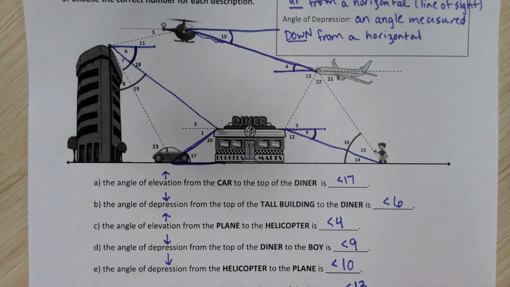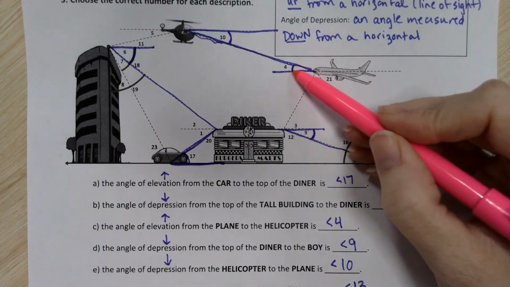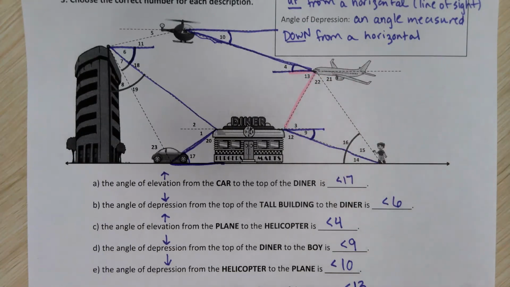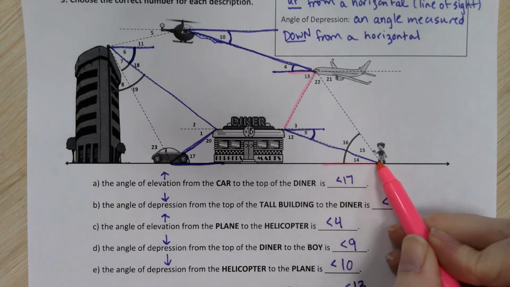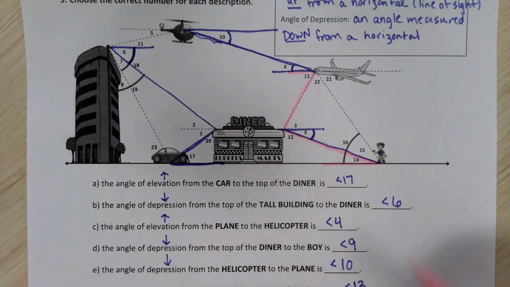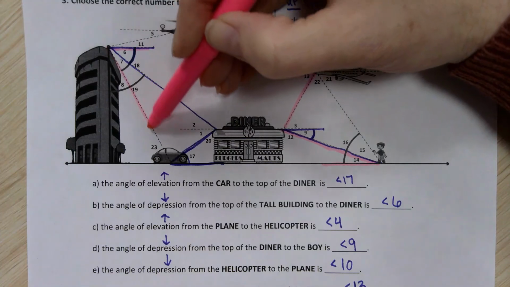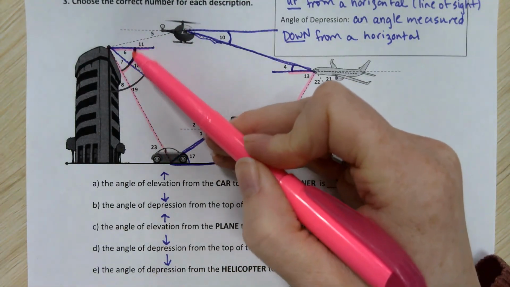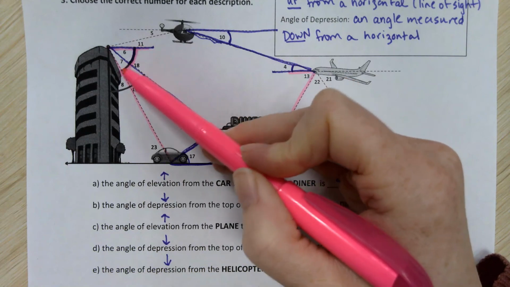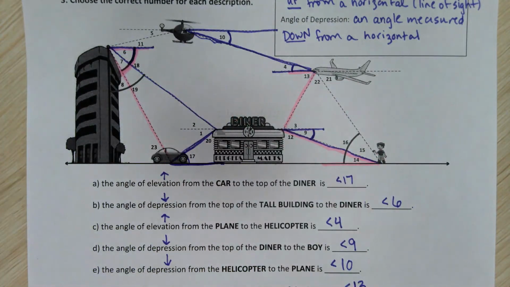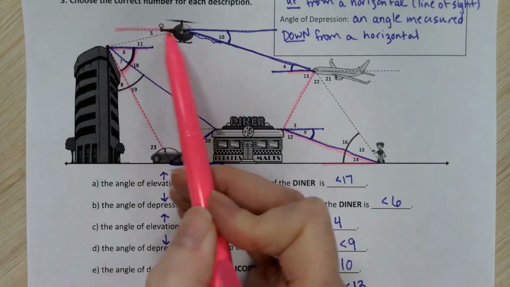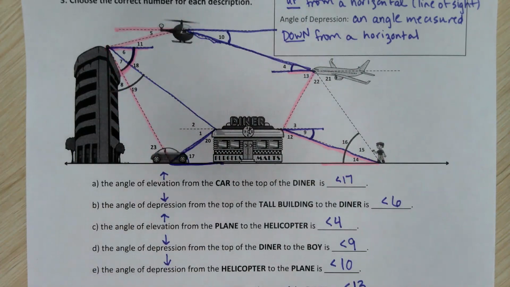For F, it's the angle of depression from the plane to the top of the diner. So right here from a horizontal down, that would be angle 13. For G, it's the angle of elevation from the boy to the top of the diner. That would be right here, angle number 14. For H, it's the angle of depression from the top of the tall building to the top of the car. This is a little tricky, but this would be the angle we're looking for. So it's going to be called angle 18 because it's that whole angle that puts 6 and 7 together. For I, it's the angle of depression from the helicopter to the top of the tall building. So from that horizontal down would be angle 5.